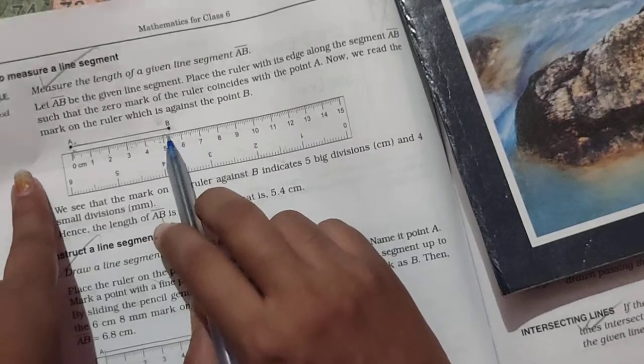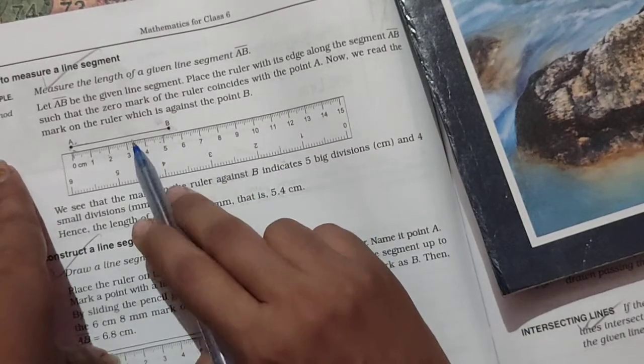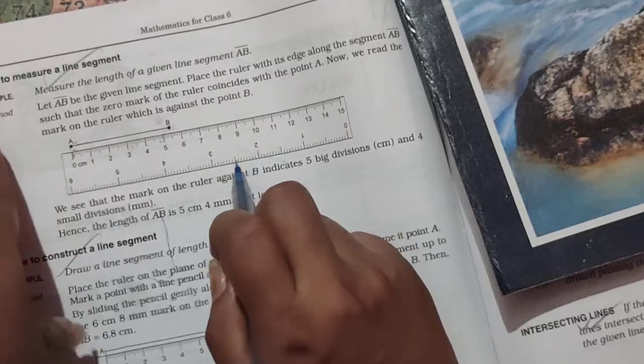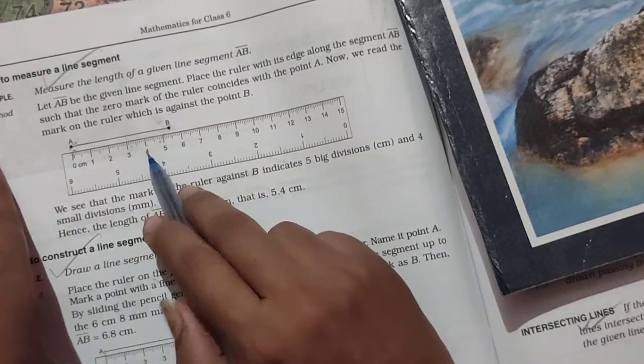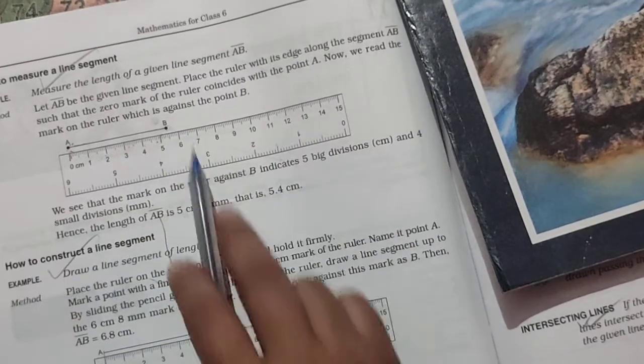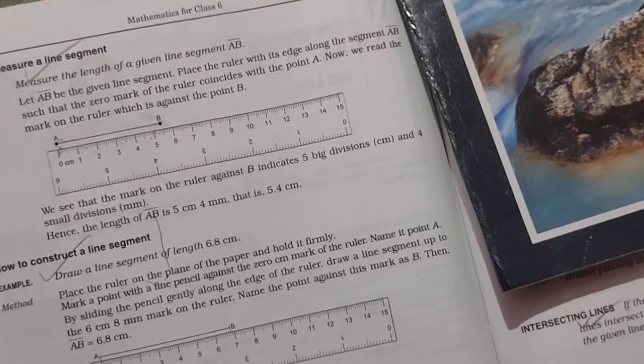Now you have to read how much the line segment measures.